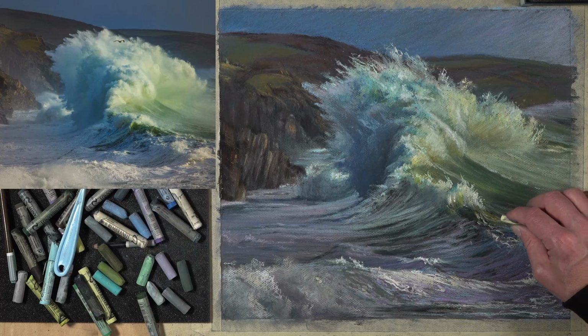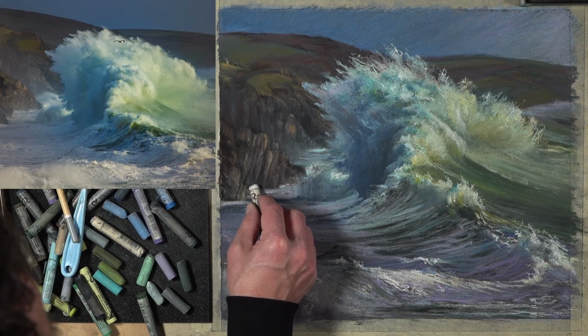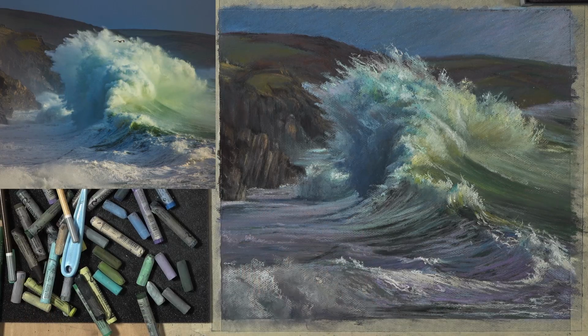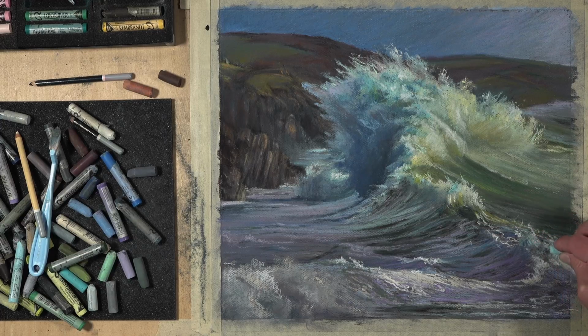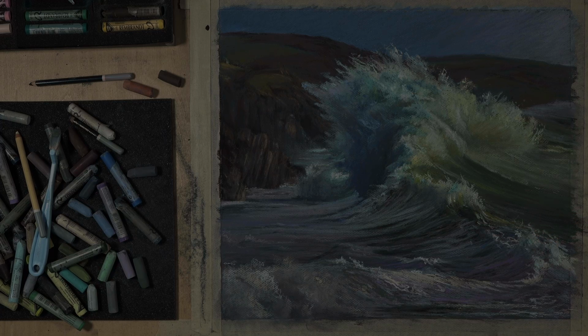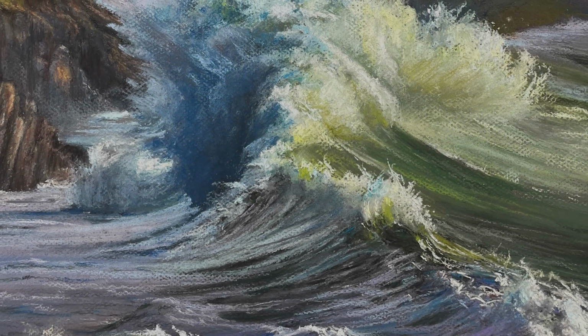A few more indications of some of those distant waves, a little bit of sea spray there on the right side of the wave, and just a touch of a little bit of a cooler, more interesting blue here in the foreground. And then, of course, after these marks are made, our pastel image of this interesting wave is now complete.